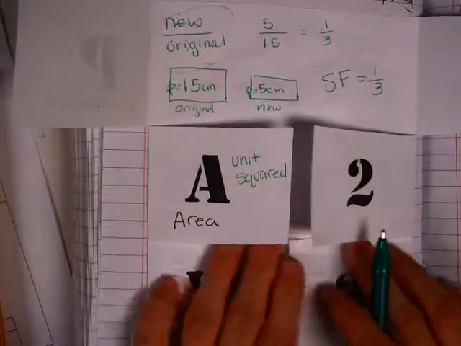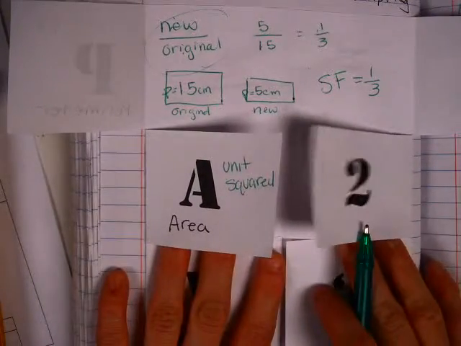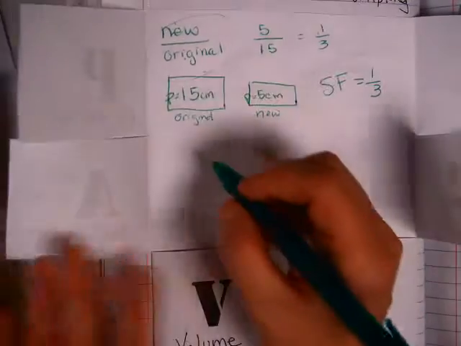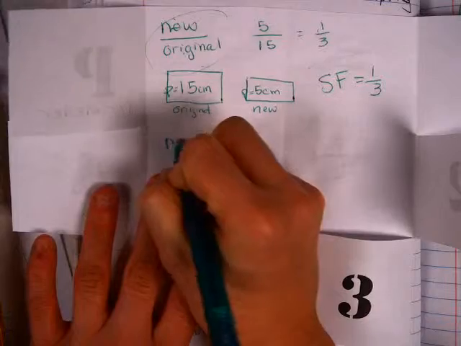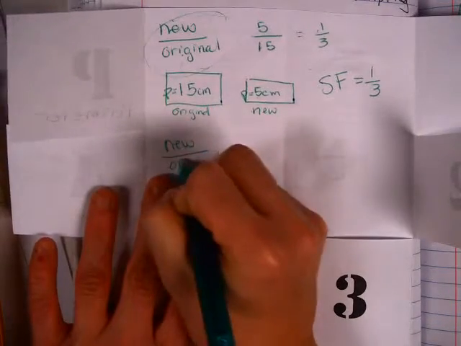Now, I'm going to throw a bit of a kink in it, is when you have area. Again, it is still new over original.